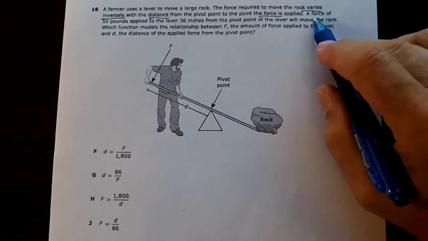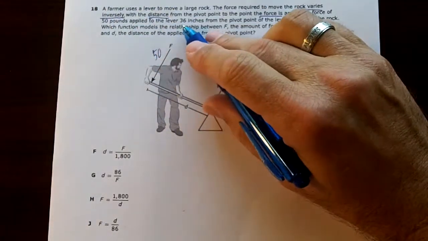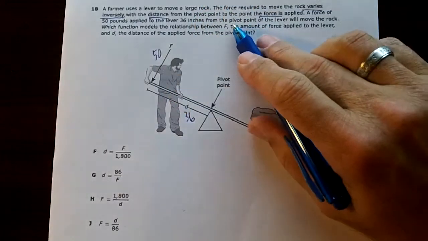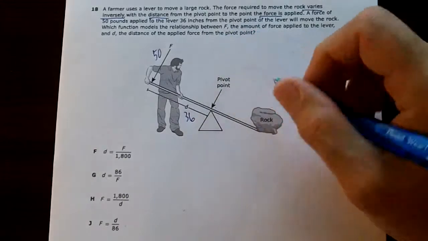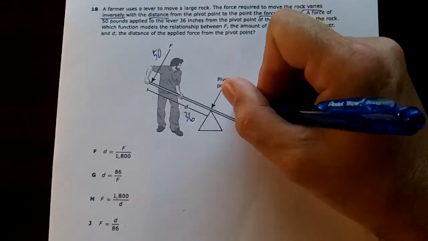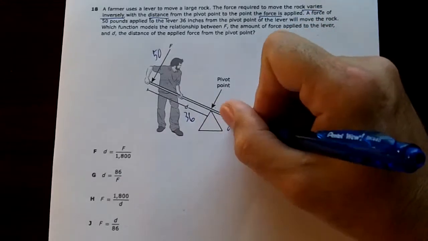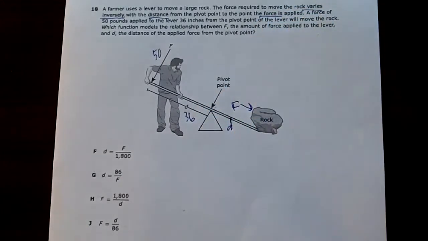Okay, now then, a force of 50 pounds, so this would be 50, applied to a lever 36 inches from the fulcrum will move the rock. Which function represents the relation between F, the amount of force applied to the lever, and D, the distance? Okay, so the force would end up being the rock, and this right here would be our distance.